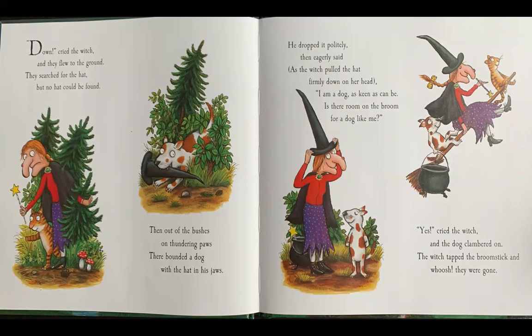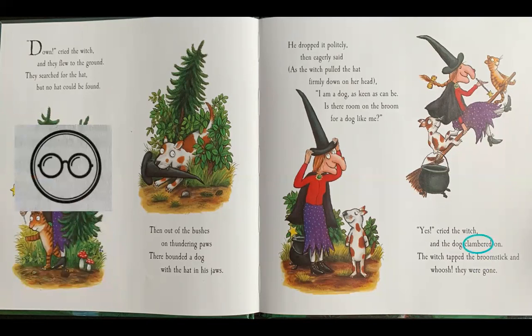Oh, wait, boys and girls, I have come to another word that I do not know. Remember, when a good reader comes to a word that they may not know, they stop and clarify. I don't know the word clambered, but by looking at the picture of the dog on the broom, I know that the dog wants to go on the broom, and the witch said yes. I think the word clambered must mean climbed. So the dog climbed on.